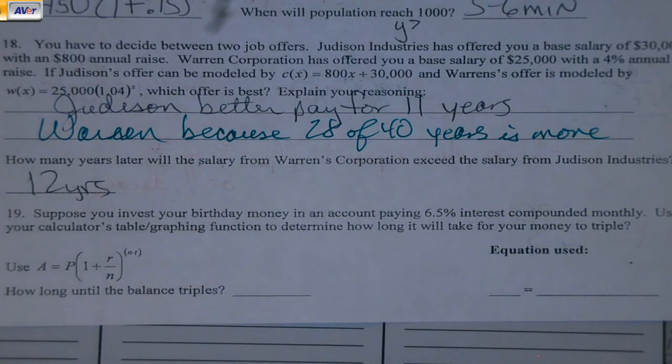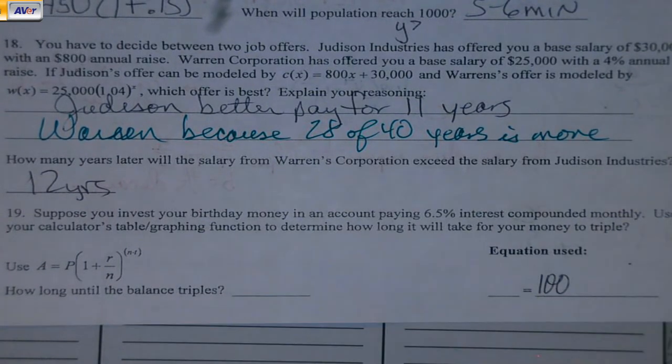Okay, you invest your birthday money. They didn't tell me how much, and I want to be a little more realistic this time. I know I normally use $1,000. The last time I got $1,000 for my birthday was never. So I'm going to go with 100. That's a little closer. So you can use anything you want for your starting value when they don't give you one.